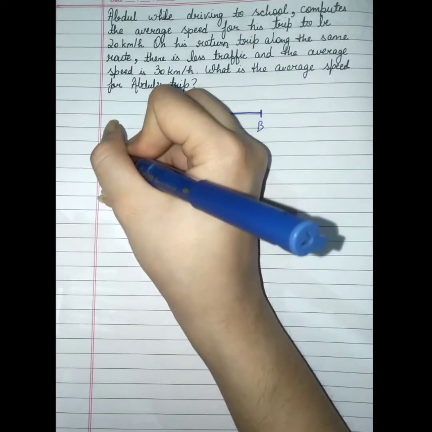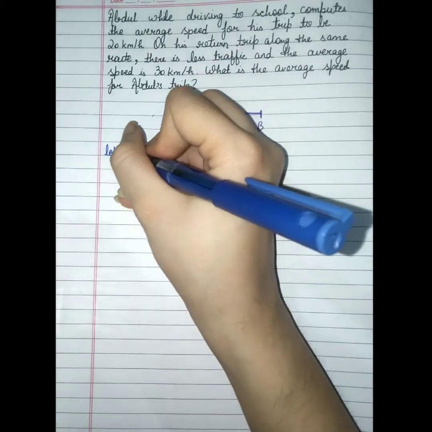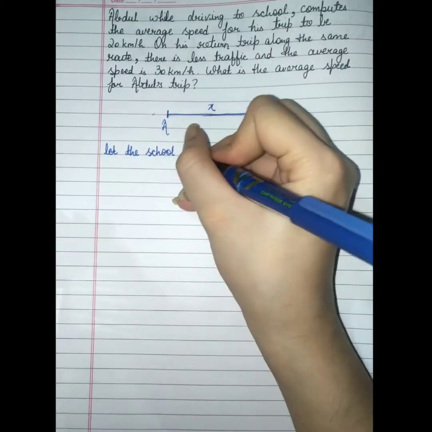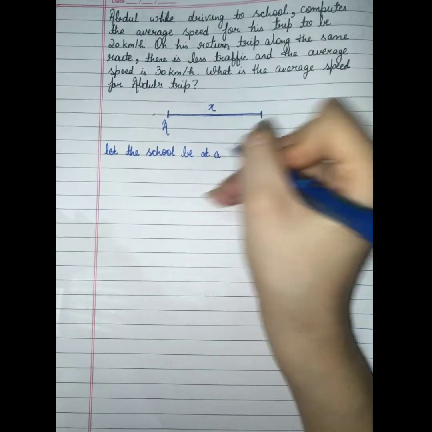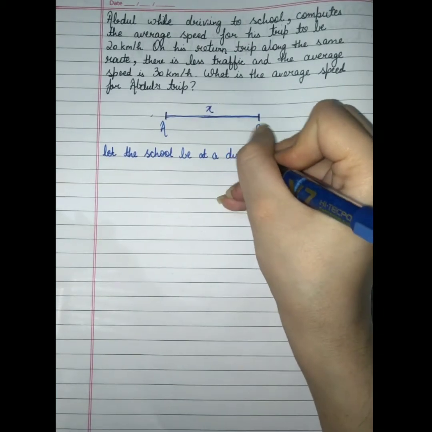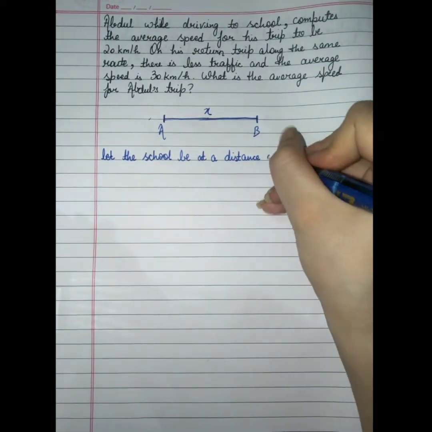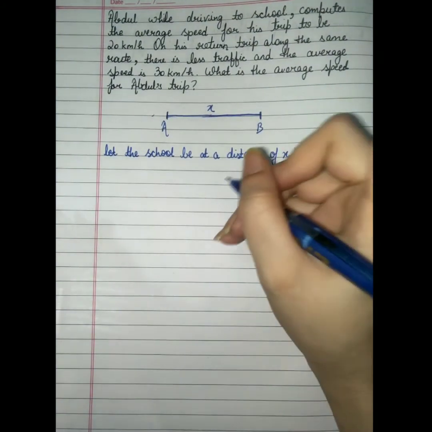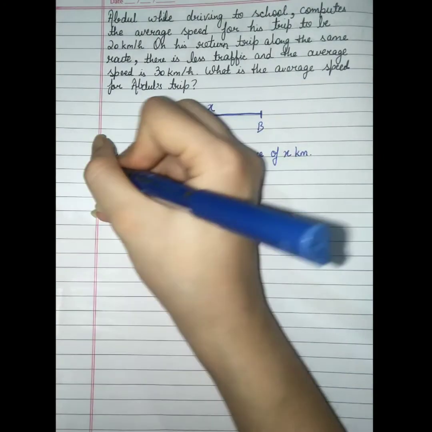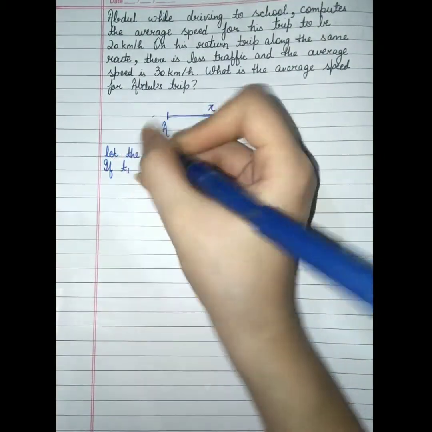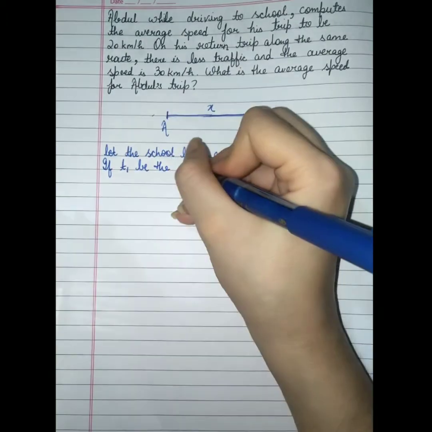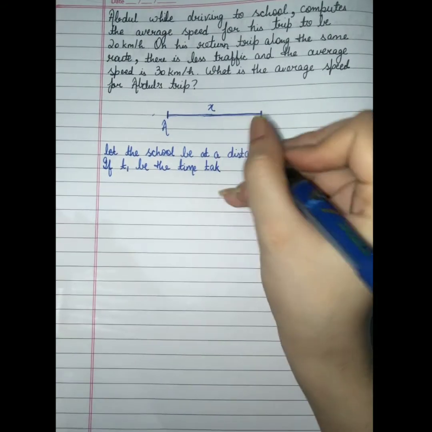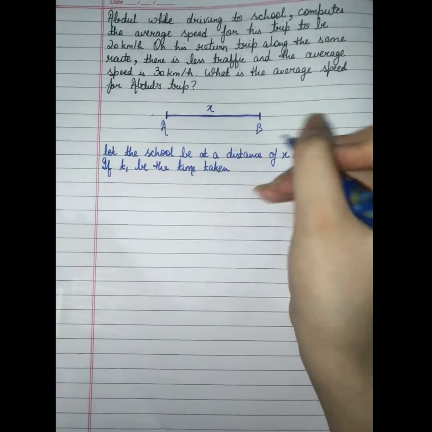So we'll write it in this way. First of all, we need to explain. Whenever we are letting something, we need to explain what it is. So let the school be at a distance of X kilometer. How much is the distance from the school to the house? That is X kilometer. Now we will again let T1 be the time taken to reach the school.